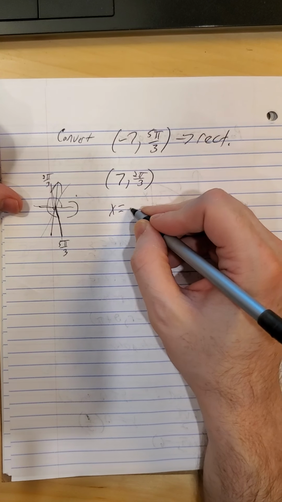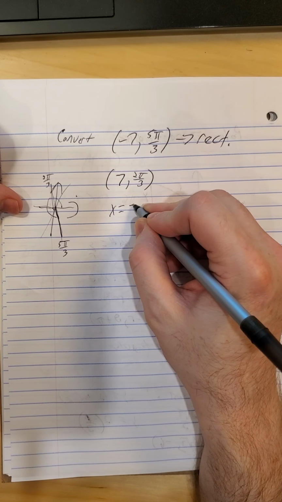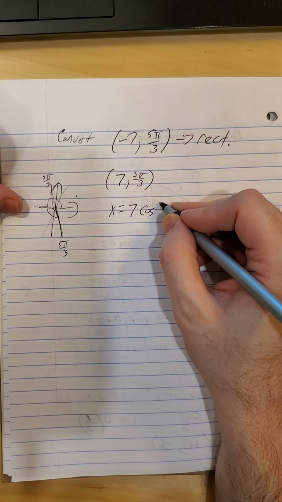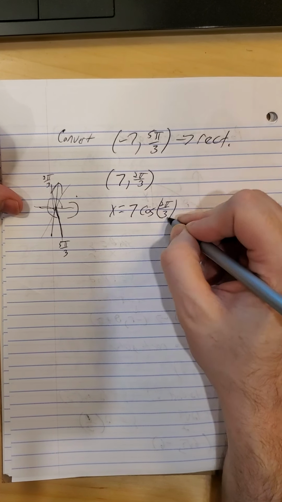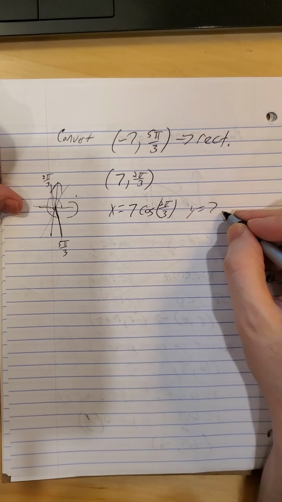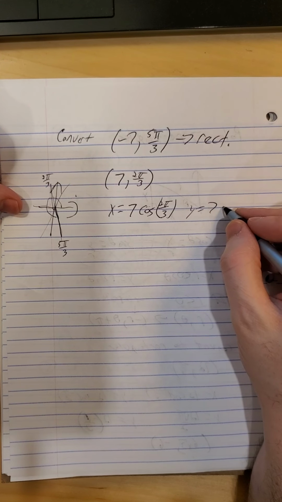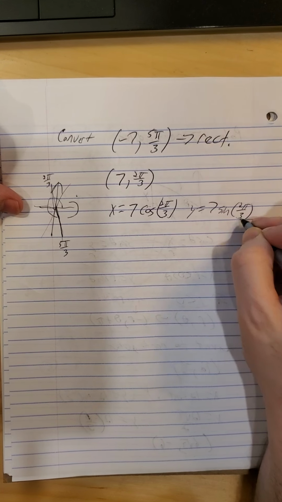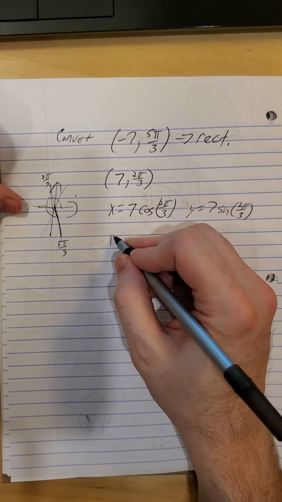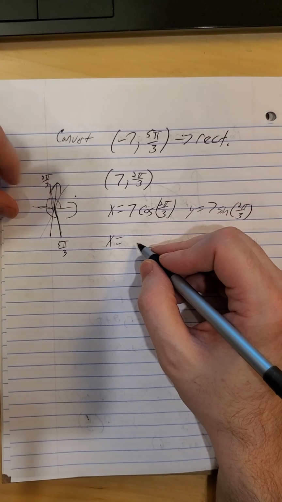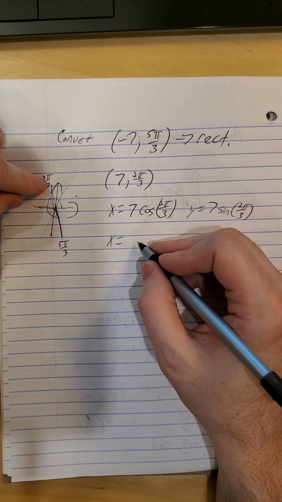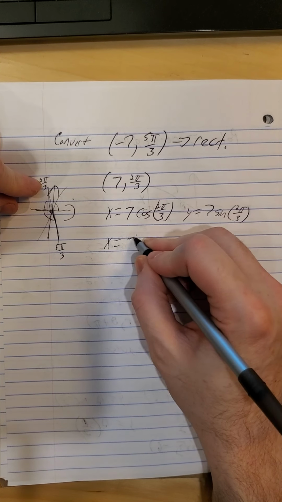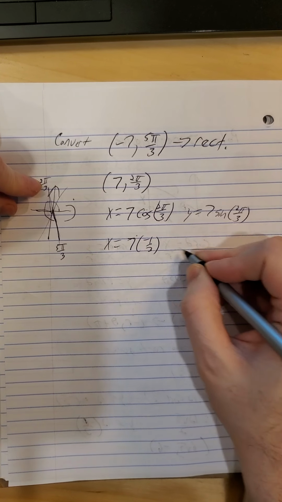So x is equal to 7 cosine of 2 pi over 3. Y is 7 times the sine of 2 pi over 3. Cosine of 2 pi over 3 is negative 1/2, so 7 times negative 1/2.